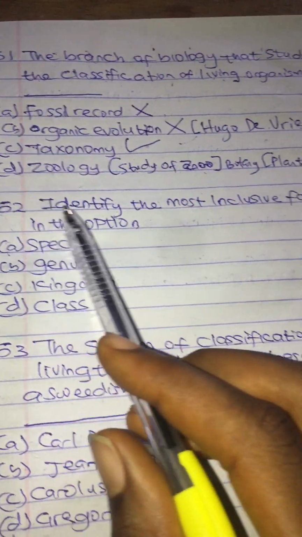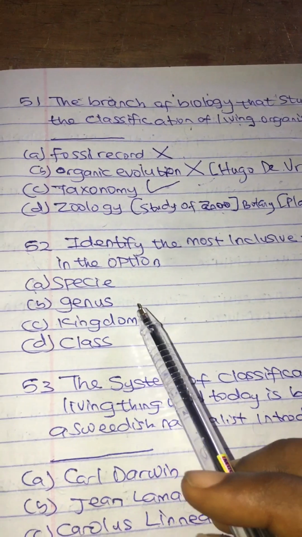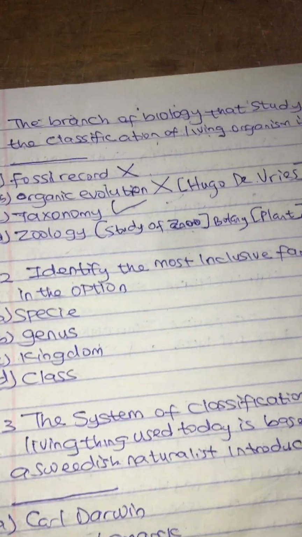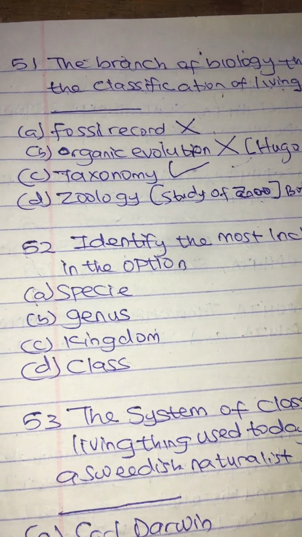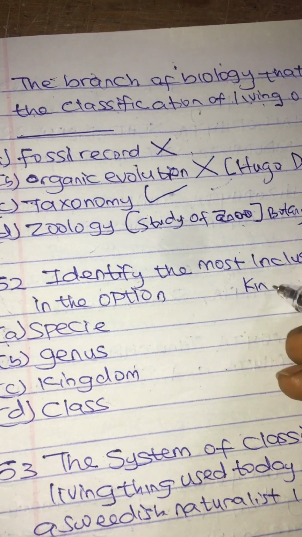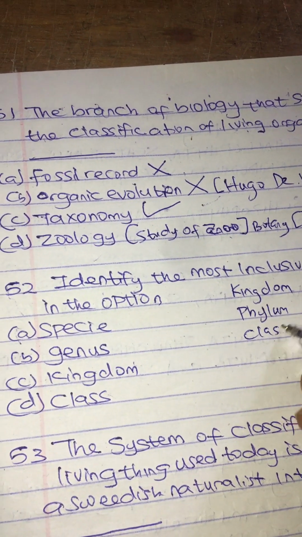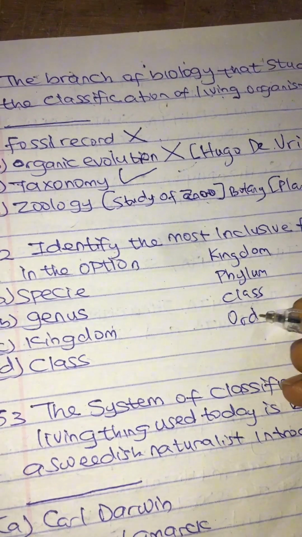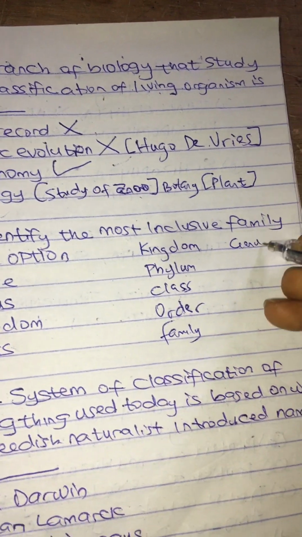So question 52. Identify the most inclusive family in the options: A. Species, B. Genus, C. Kingdom, D. Class. I know you guys will be saying, how will you identify the most inclusive? To identify the most inclusive, you first write out the family to identify it. How I remember it, I always see it like this: domain, kingdom, phylum, class, order, family, genus, species. So that's how I learn it: kingdom, phylum, class, order, family, genus, and species.